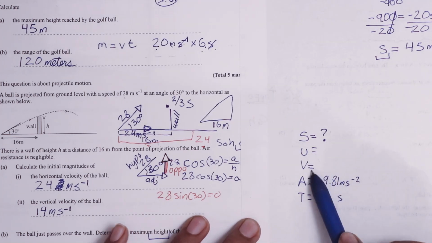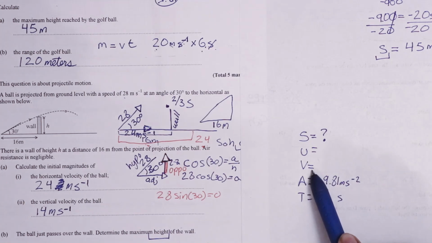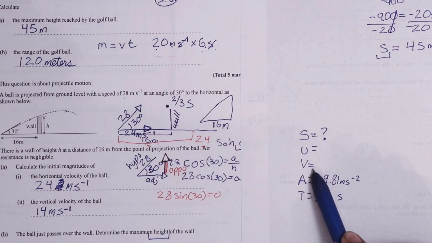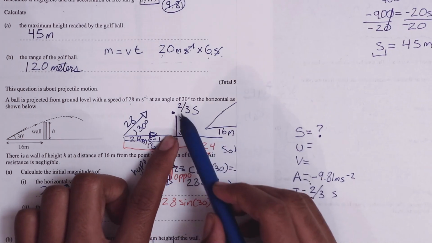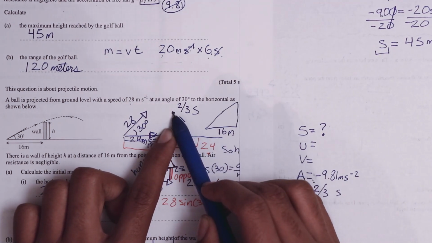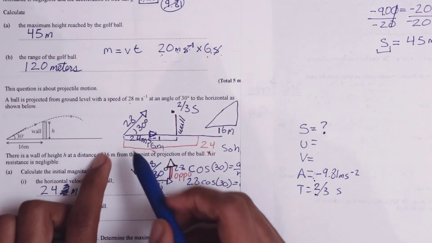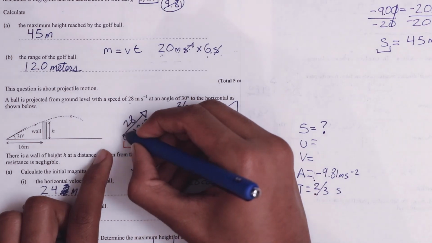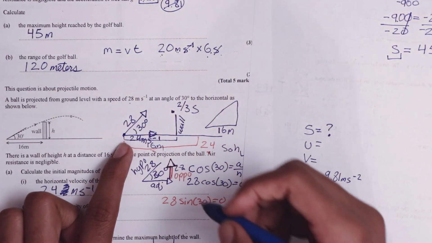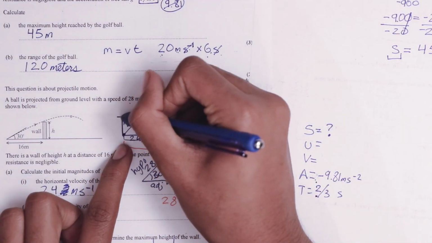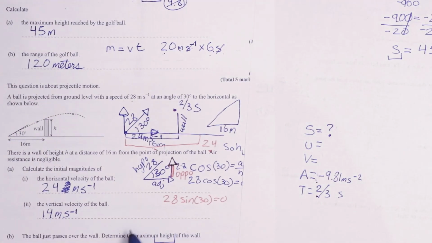Now our U and our V, that's kind of tricky because our ending velocity, we don't really know. We don't know what the velocity of the ball will be at this point. But we do know what the initial velocity is. So if we look back at our original point, what's our initial velocity? The initial velocity up, because we're dealing with height.